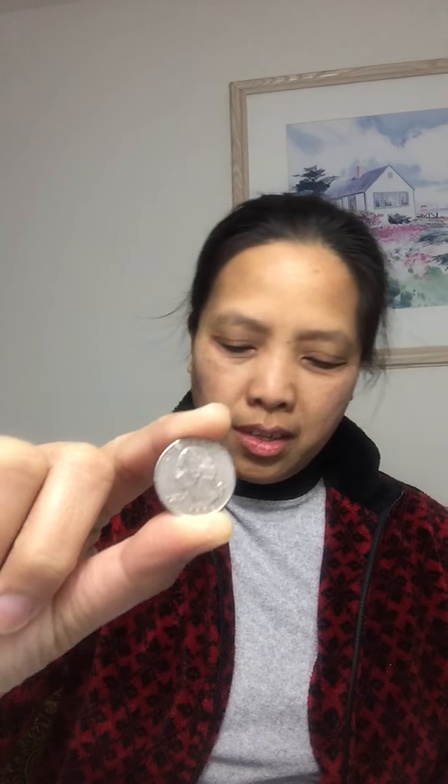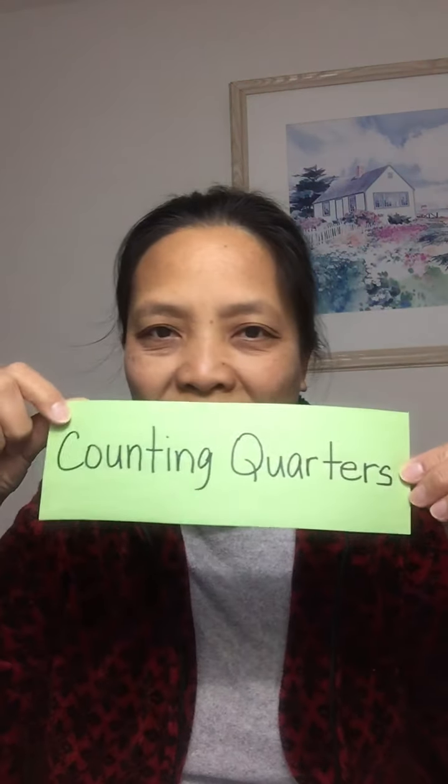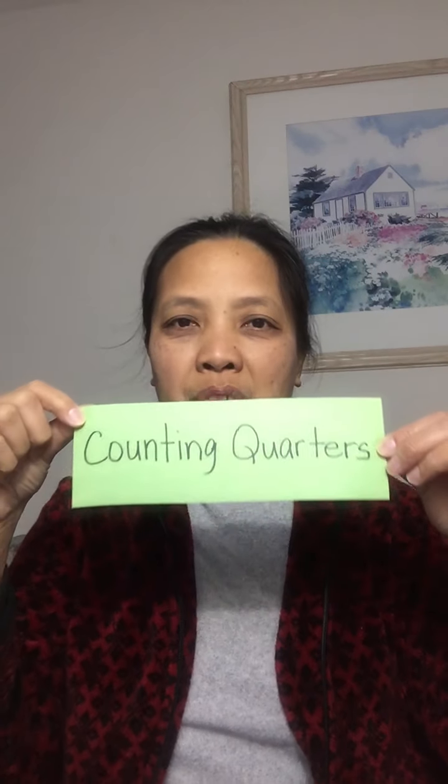So this coin, do you know what this coin is? Yes, this is a quarter. We're going to be learning how to count quarters. Now, I want you to look on the screen. How many quarters do I have here? It's 2, right? 2 quarters.